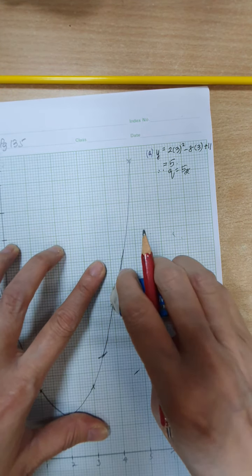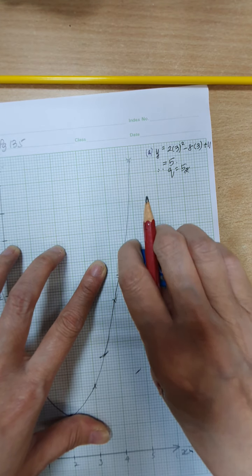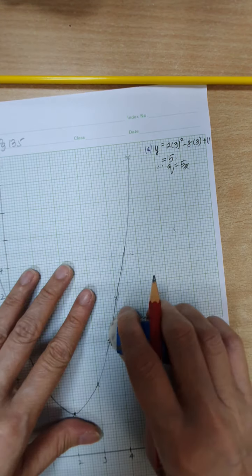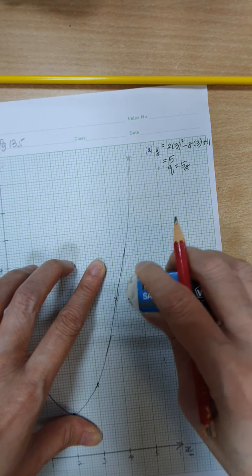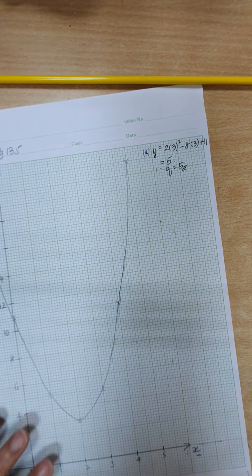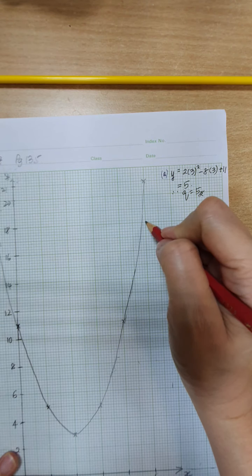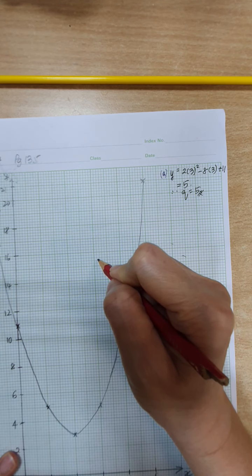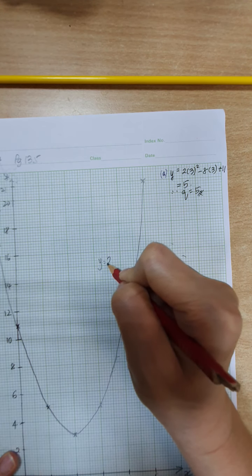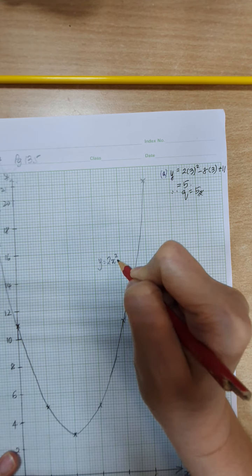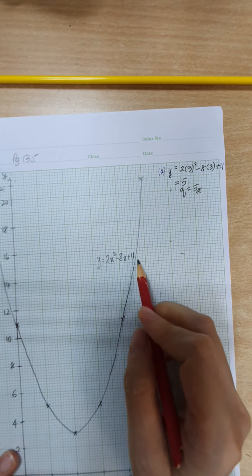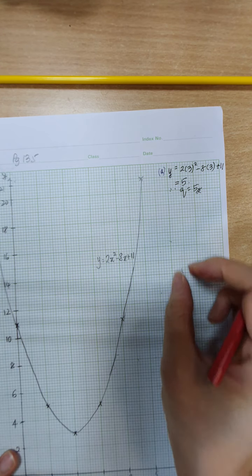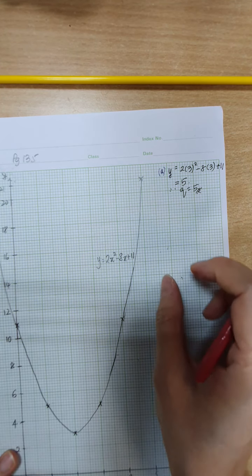It's not easy the first time, so you may have to do a lot of practice before you get it right. Pencil must be sharp, and your eraser must always be around. Once you're done with the curve, you have to label it. In this case, I'm going to label it as y equals 2x squared minus 8x plus 11. The reason why I don't write that down here is because I'm going to answer the questions here.